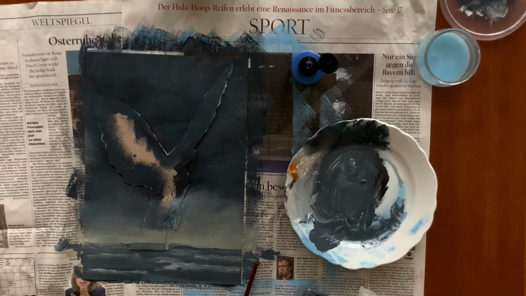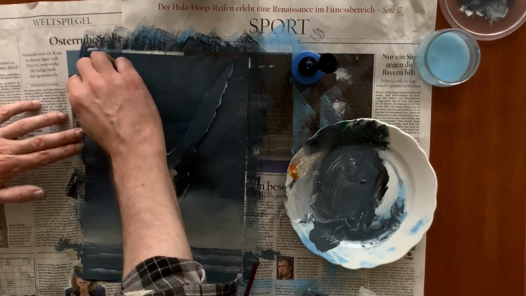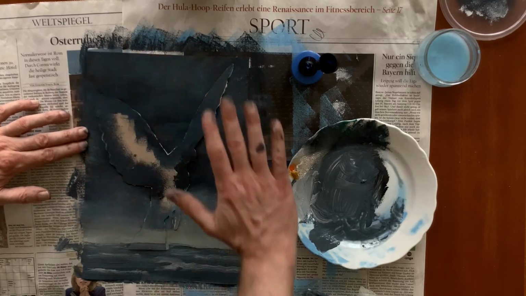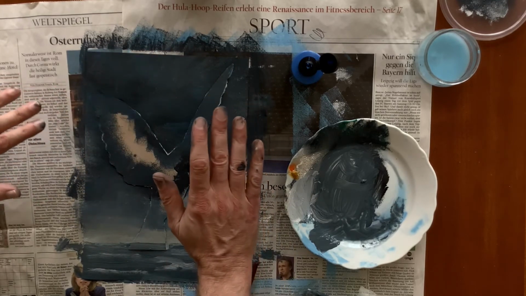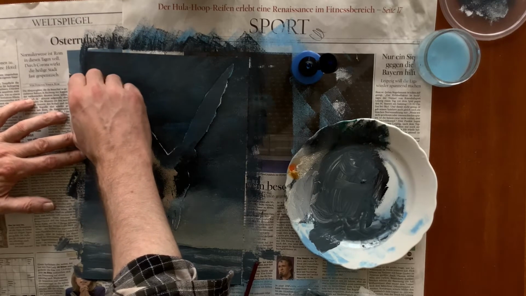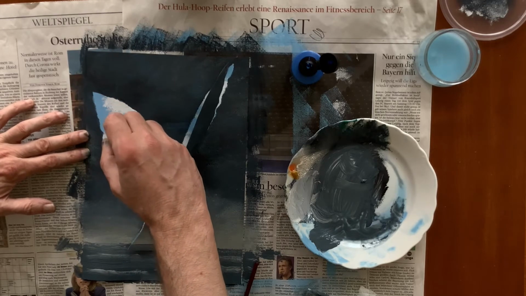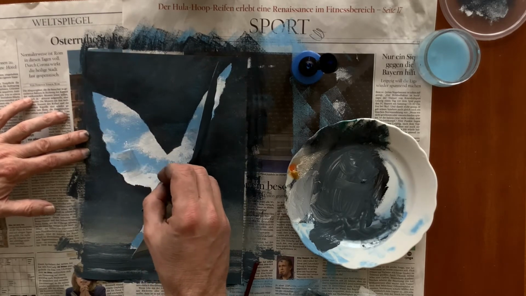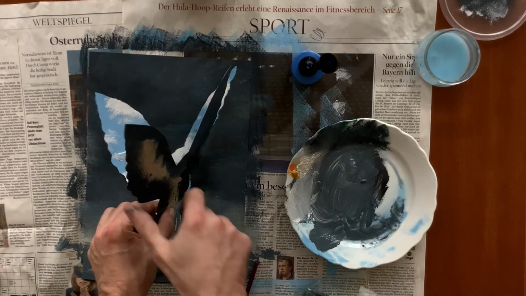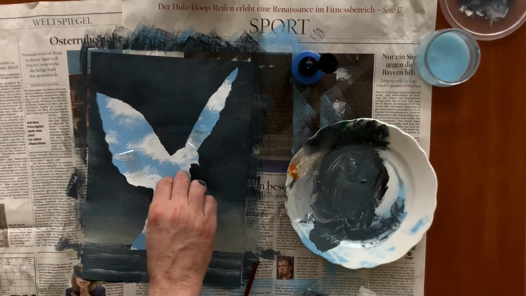And now we can take off the mask carefully. If your paint is still very, very wet, don't try this until it is dry. But in my case, I think I can try that. And it's looking okay. Oops.